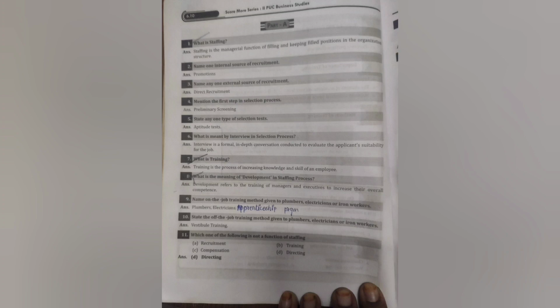Name the on-the-job training method given to plumbers, electricians. It is apprenticeship. Why? Because they have to learn that skill. So they will work under apprenticeship to learn those skills of electricians, plumbers, iron workers and all.